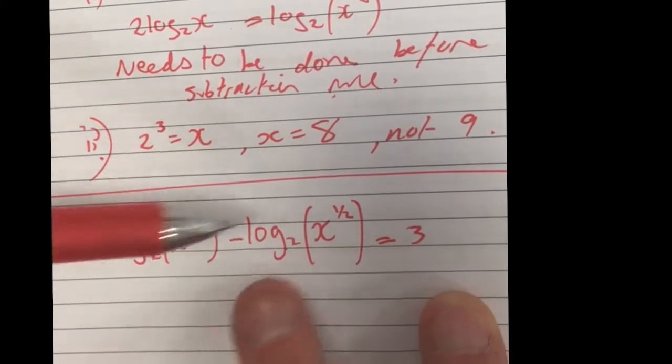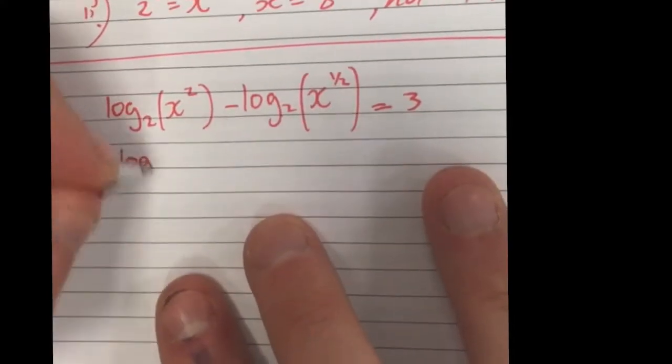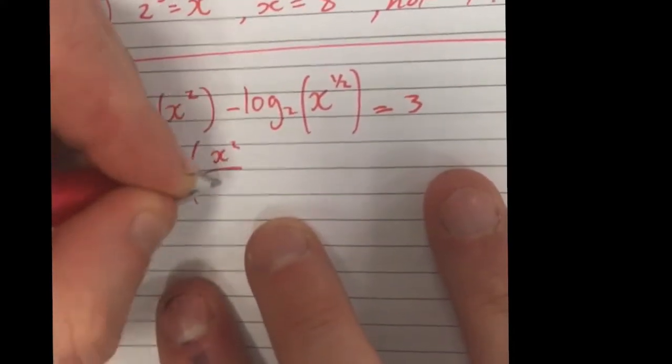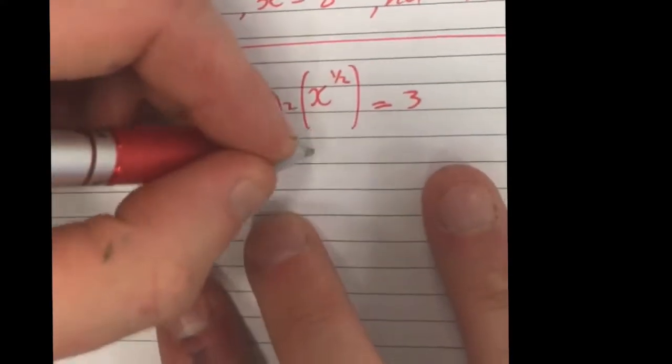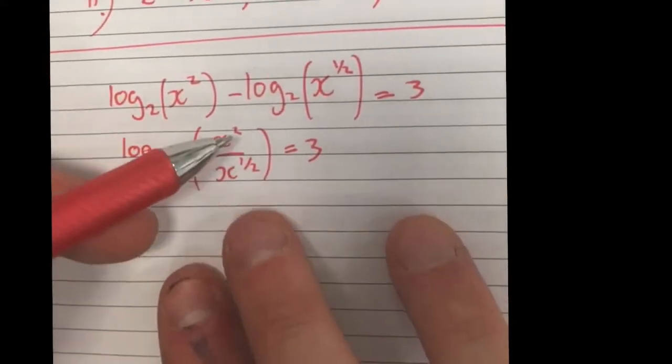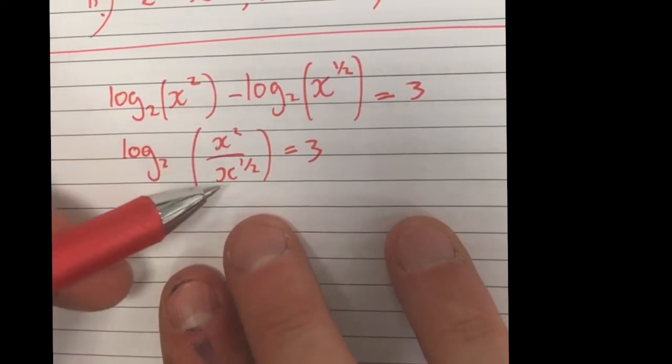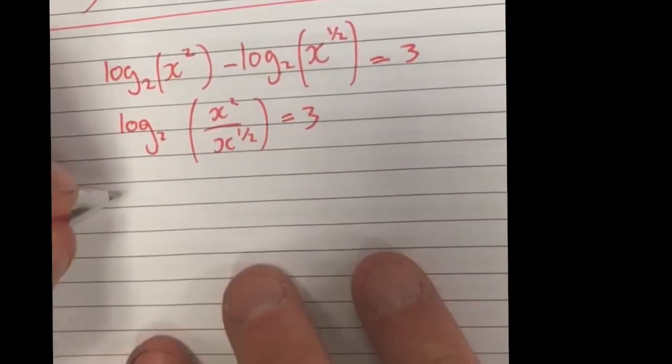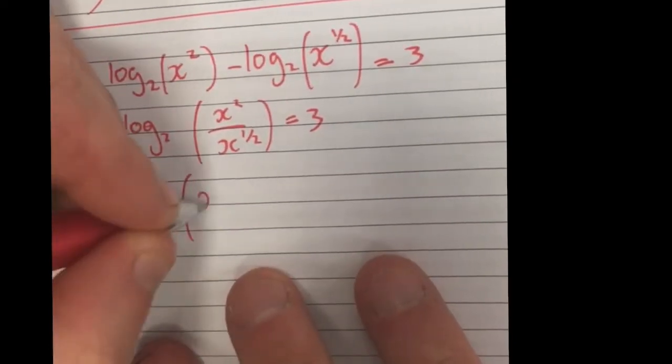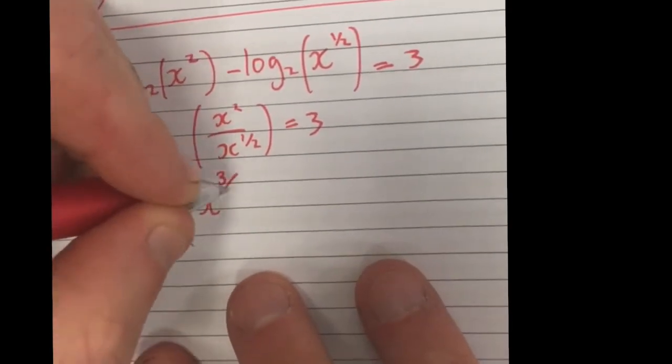Now we can use the subtraction rule for this. So we get log base 2 of x squared over x to the half. We can simplify this bit here: x squared divided by x to the half, subtract those powers. So we get log base 2 of x to the power 3 over 2.